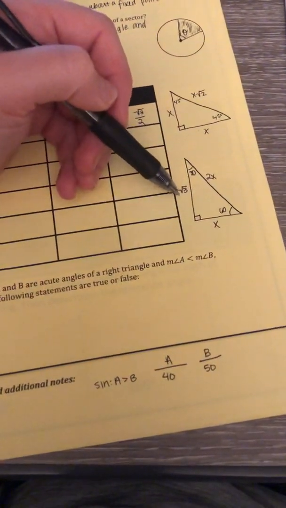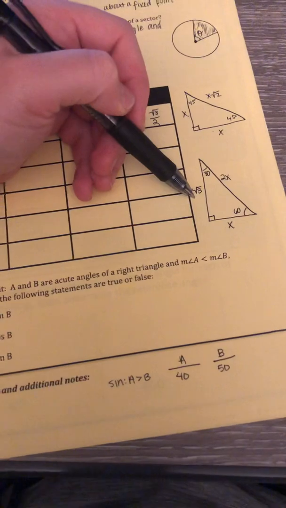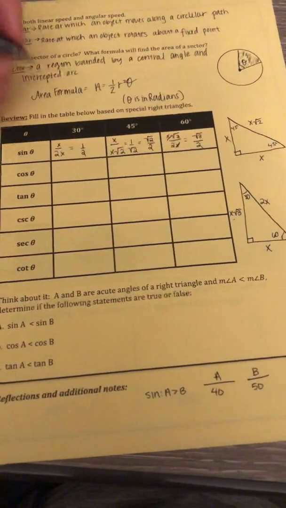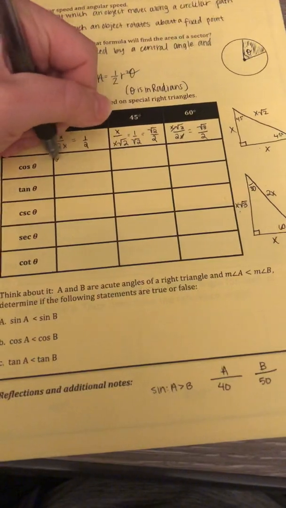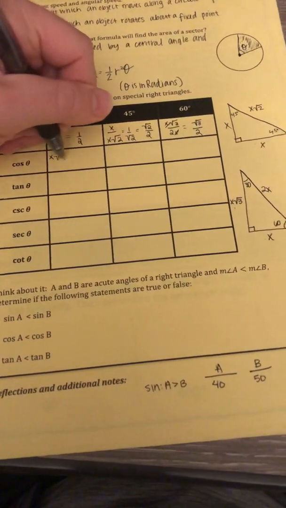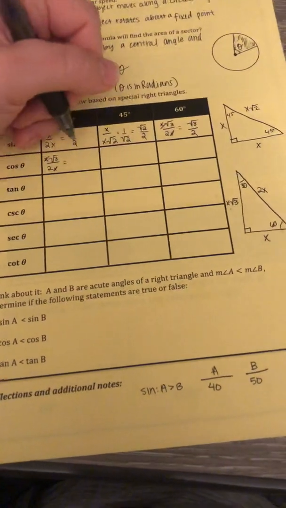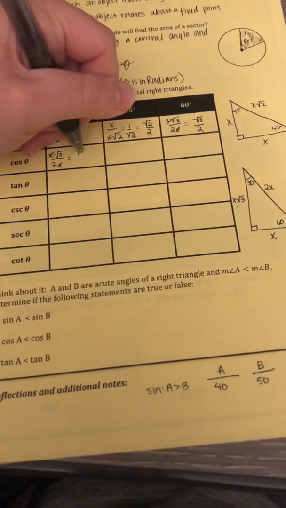All right, cosine. Now we're looking for adjacent over hypotenuse. Cosine for 30. Adjacent is going to be x times the square root of 3 over hypotenuse, which is 2x. And again, we'll cancel those out, and we will get the square root of 3 over 2.